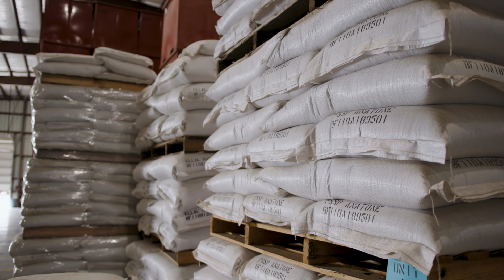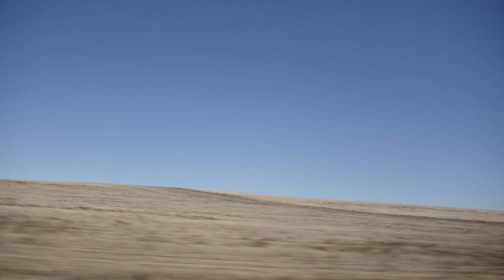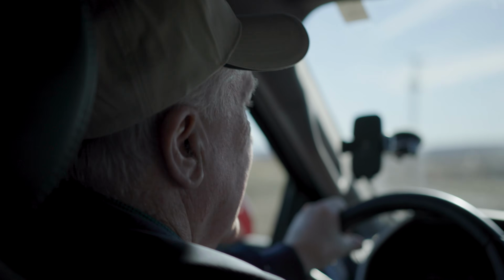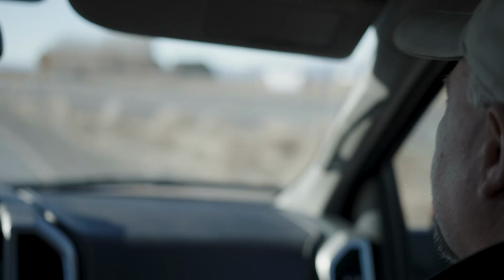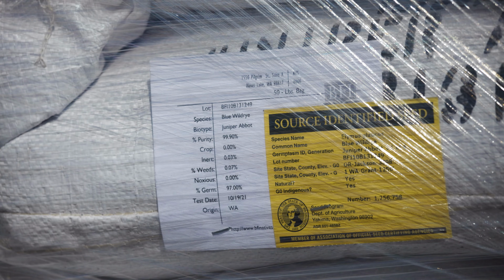We sell quite a bit to government agencies, tribal interests, NGOs, conservation groups. My father's Jerry Benson. I grew up on the farm. We have been farming for a long time, but we started farming native seed in 1995. Most of our material is source identified, so it's collected right from the location that it usually wants to go back to or very nearby.